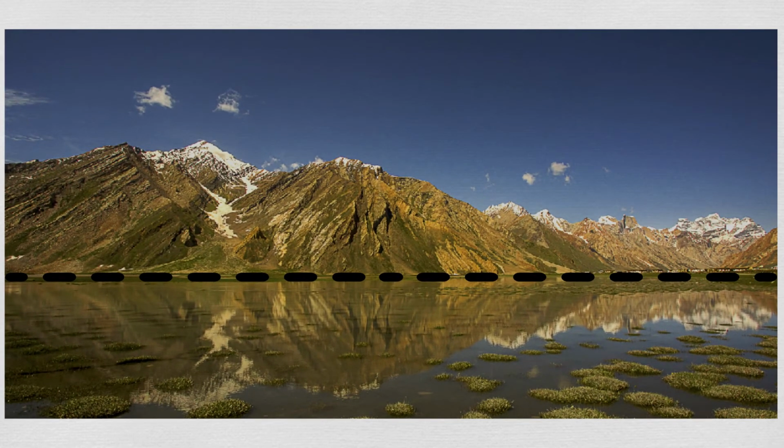Also, if you see the small grass tufts in the bottom frame, they are the leading lines which lead into the frame. So both the horizon as well as the leading lines make this picture look better.